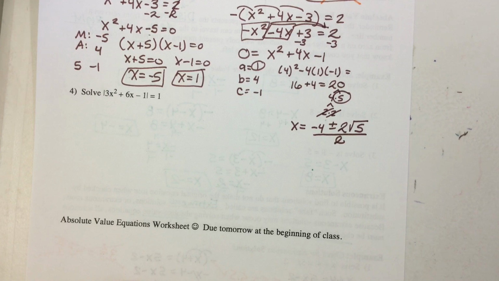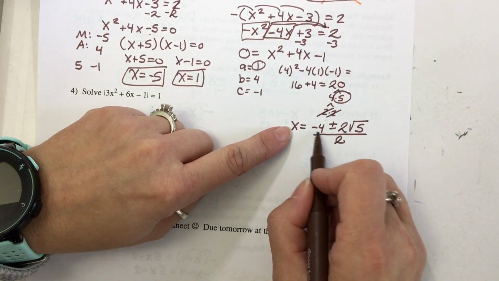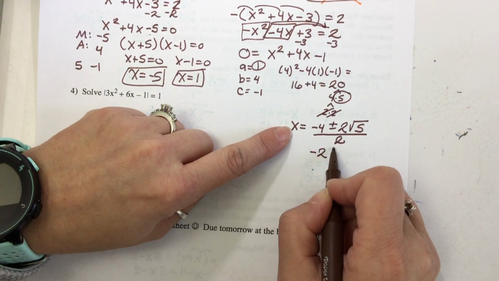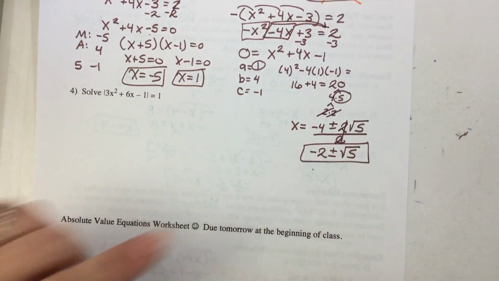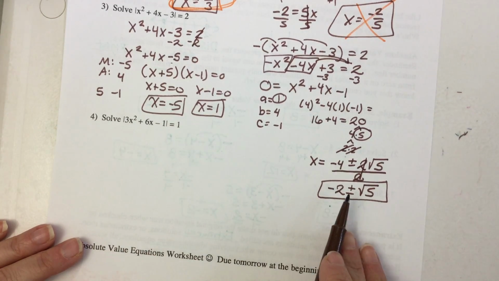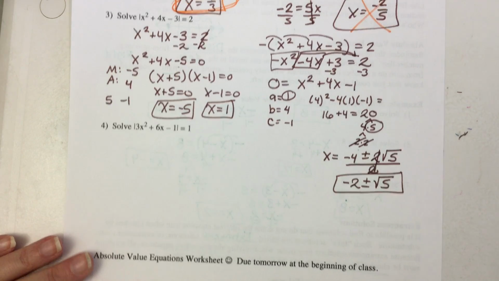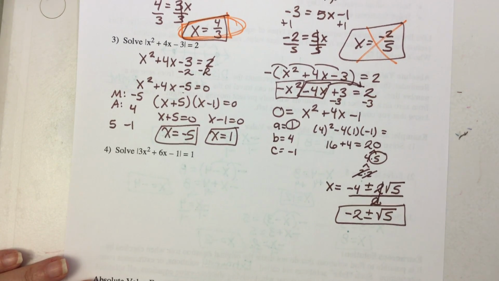Your last step, I can go ahead and simplify this. Negative 4 divided by 2 is negative 2. Plus or minus, the 2's cancel. Square root of 5. So we have 1, 2, 3, because 1 is a plus, and a minus 4. I have 4 possible answers that we need to check.